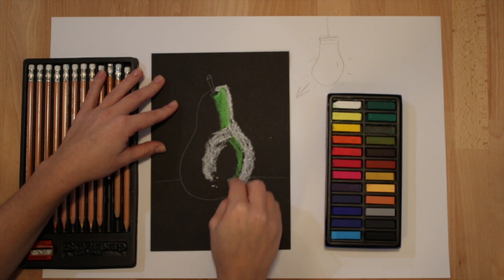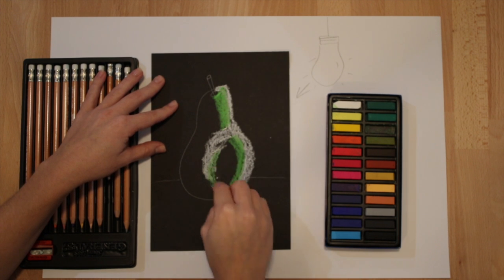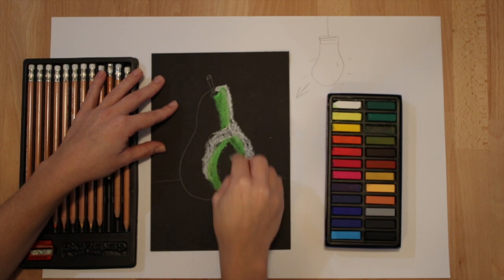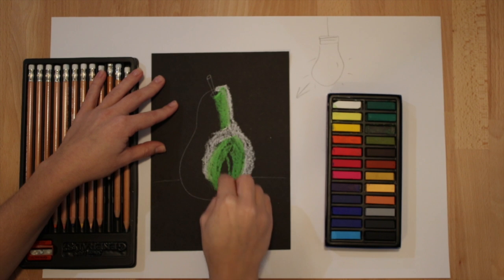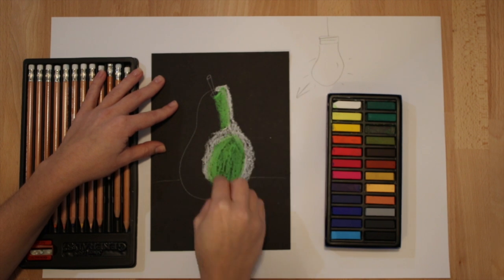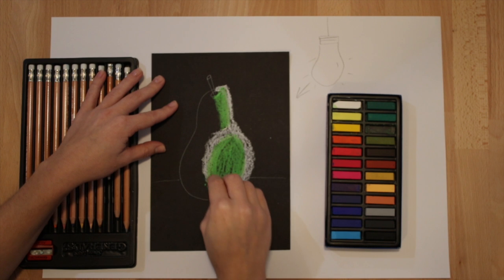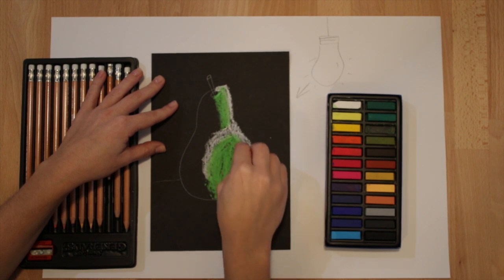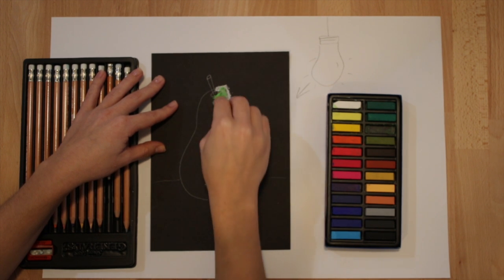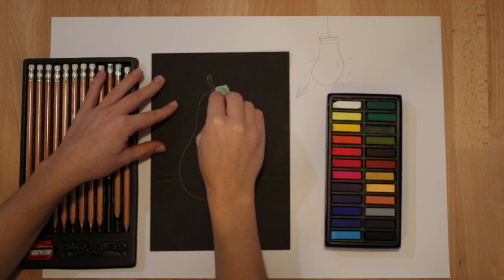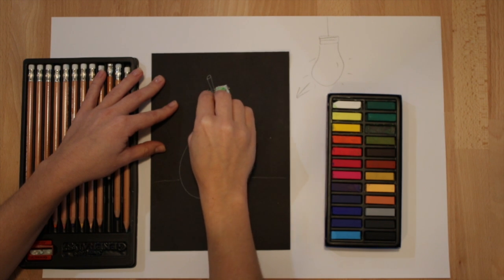Let it kind of go back over here. Kind of fill in this spot in between the 2 whites. Kind of go down below. Follow this circle a little bit up top here.